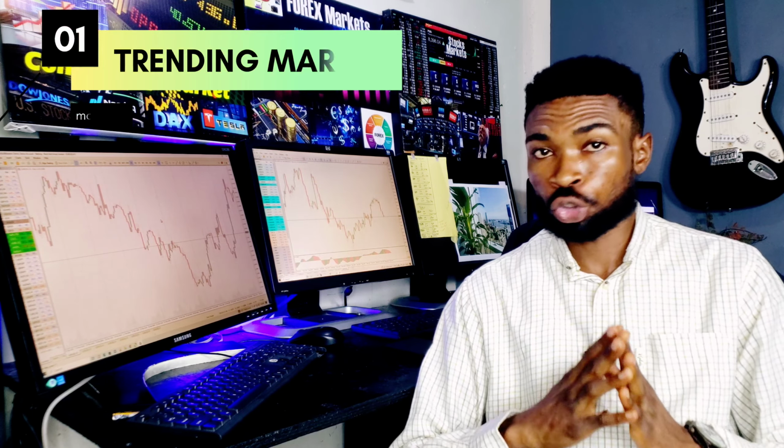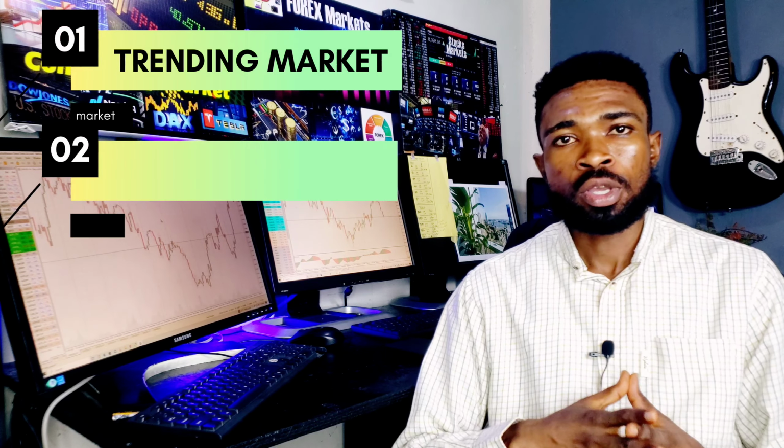So trend line can be traded in two ways. It can be traded using the trending market or the reversal. So if you want to trade the trend line using the trend market, all you have to do is draw your trend lines across, and then when the market touches any of the trend lines, you buy or you sell. To be able to trade trend line breakout successfully, you must follow simple steps.